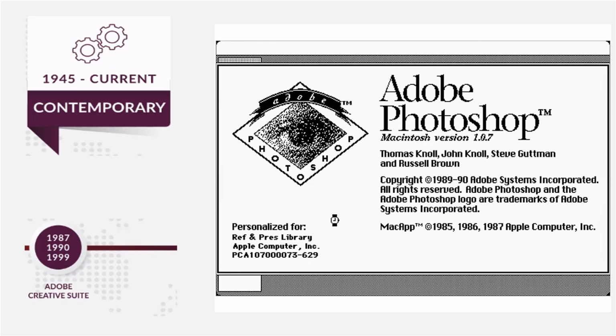In 1987, Adobe purchased the license for Photoshop, and in 1988 it was developed further. In 1990, Adobe Photoshop was released exclusively for Mac, but in 1993 it was released for Microsoft Windows as well. Photoshop is a photo manipulation program used to create raster format images. We will start using Photoshop later in the lesson.